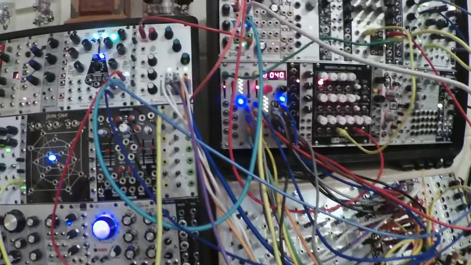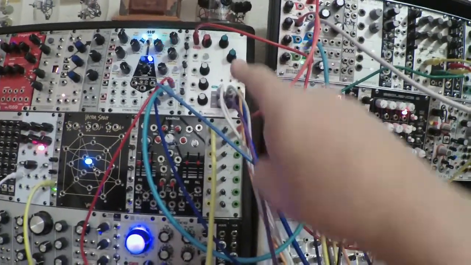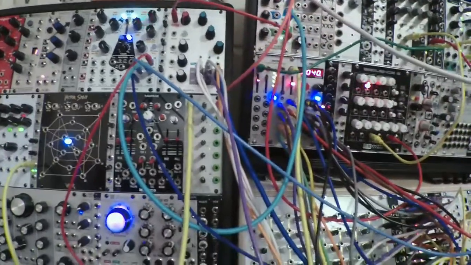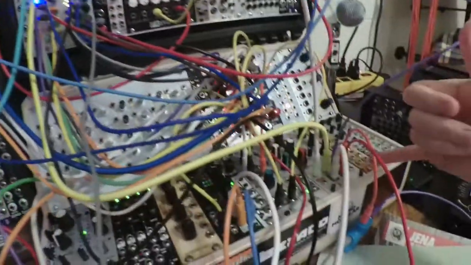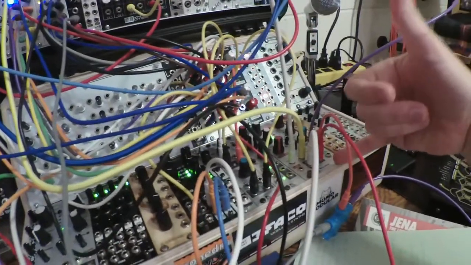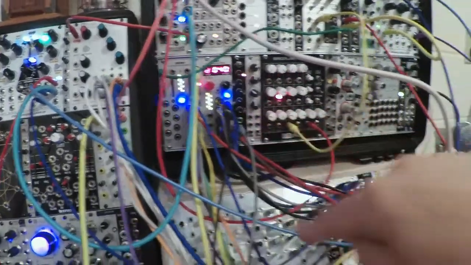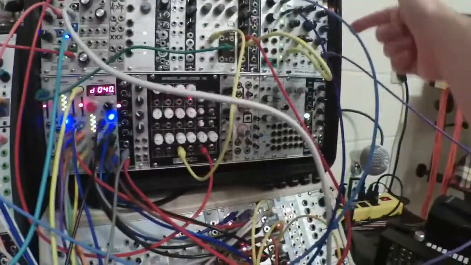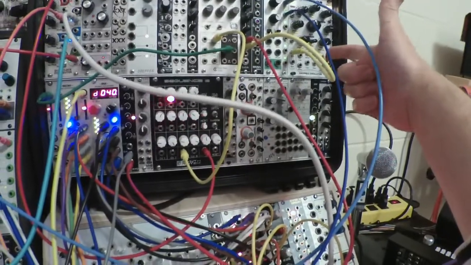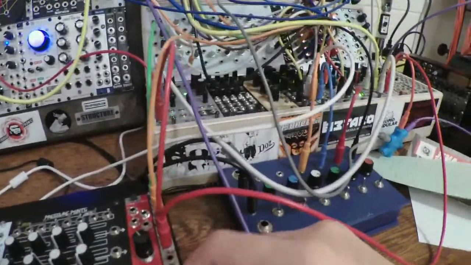Needs one more thing, and I had one more trigger on Grids, and so I'm using it to trigger simultaneously the other side of Streams and clocking the Penta, which is sending pitch information up here to the Ensemble, and that's this one.